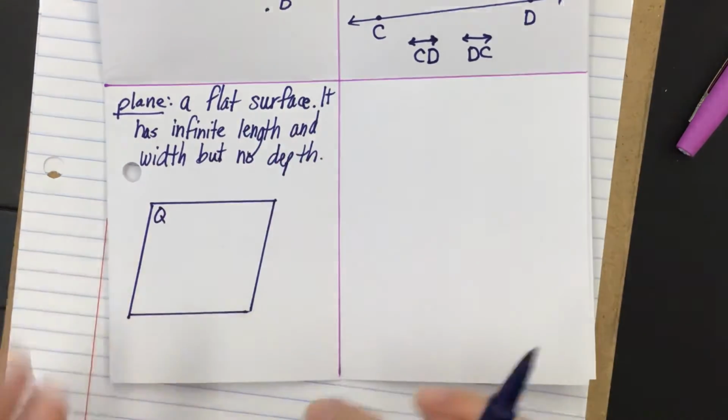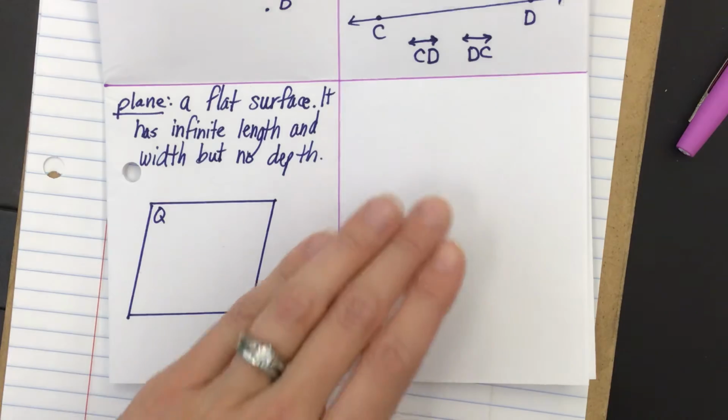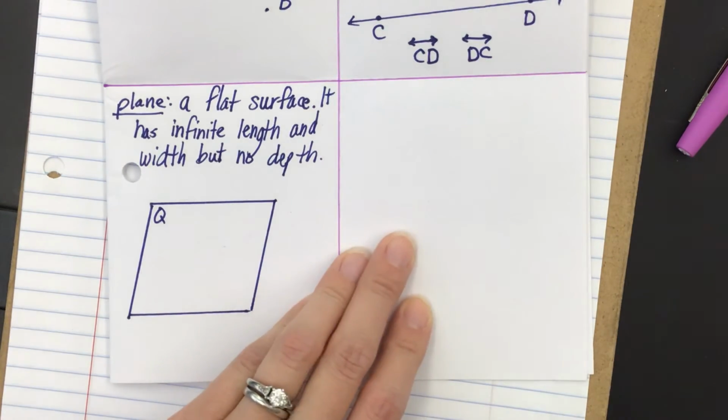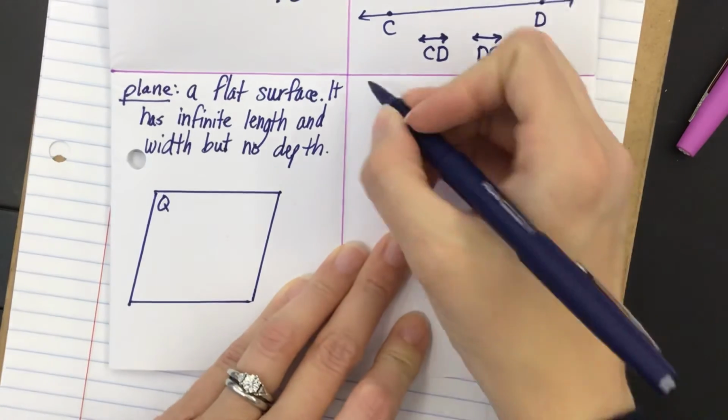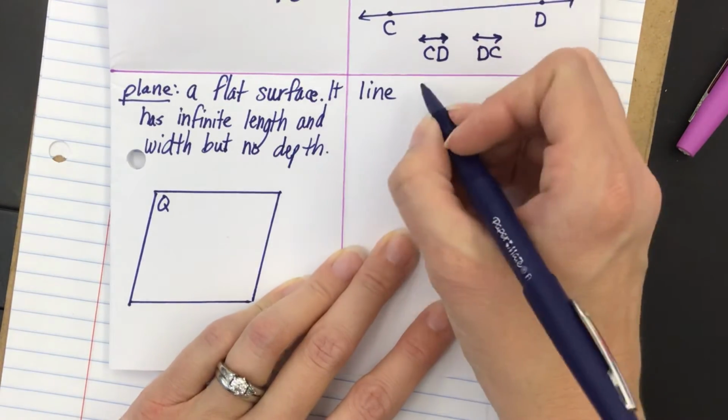Now to name a plane, we just put an uppercase italicized letter on that plane. So that plane would be considered plane Q. It doesn't have to be Q. You could name it plane P, or plane R, whatever you'd like. You have 26 options.